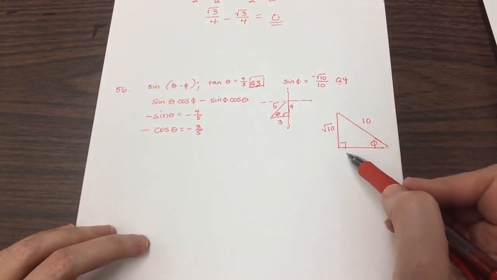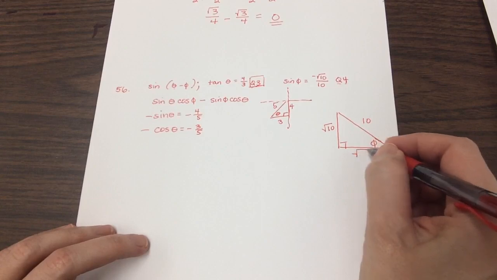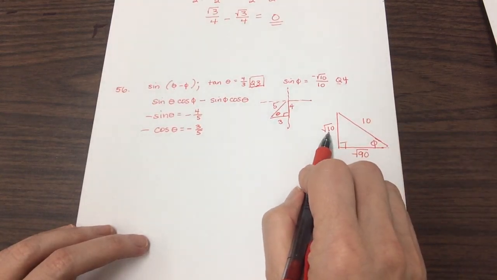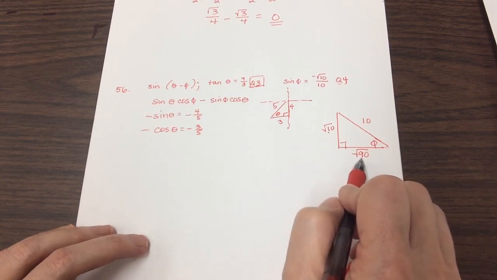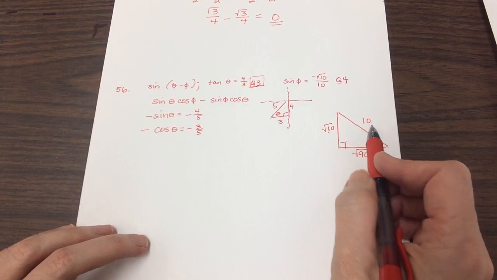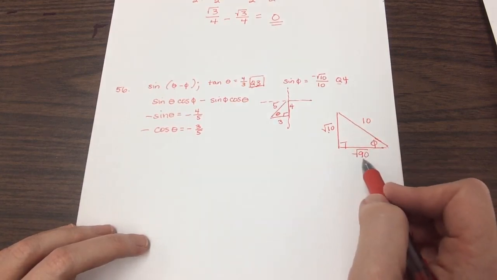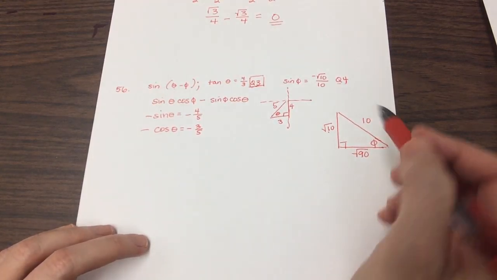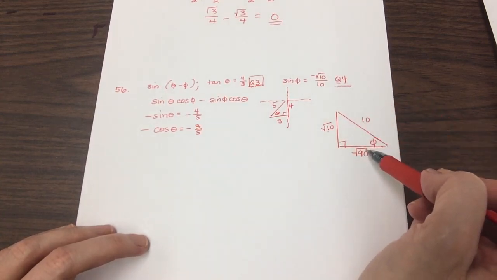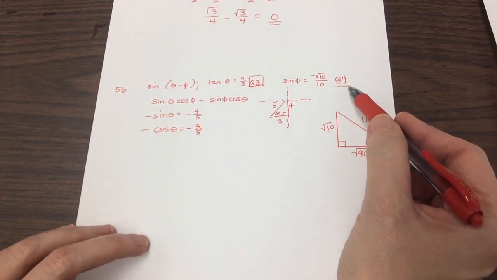And then I'm going to use the Pythagorean Theorem, and I'm not going to work that out for you, but the square root of 10 squared plus the square root of 90 squared is 10 squared. A squared plus B squared equals C squared. All right, so I've found that value that I need. This is in quadrant 4, which means my cosine value is going to be positive.